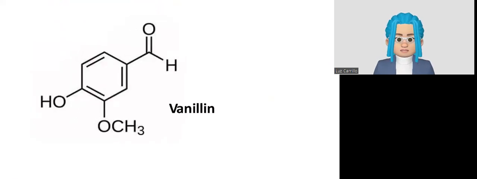I'm going to write in the atoms here for the molecule vanillin. Vanillin is the molecule that is responsible for the smell and taste of vanilla. Take a moment and determine what are the functional groups found in vanillin. Make sure that you practice with the other molecules that we have on the slide.